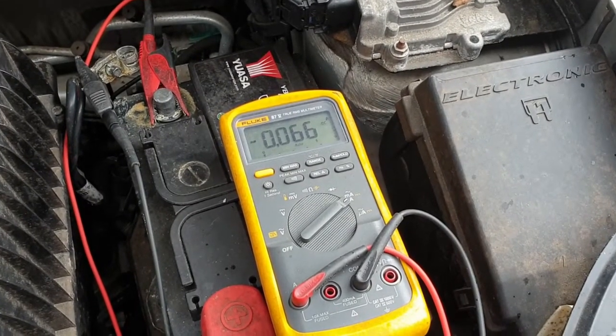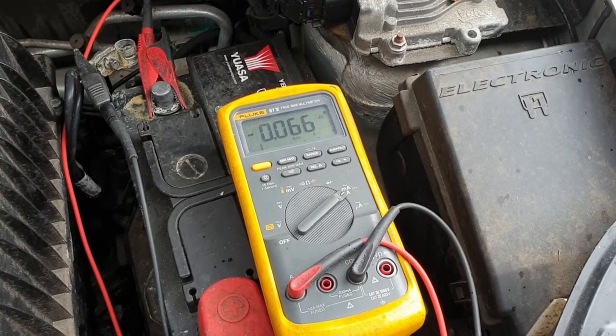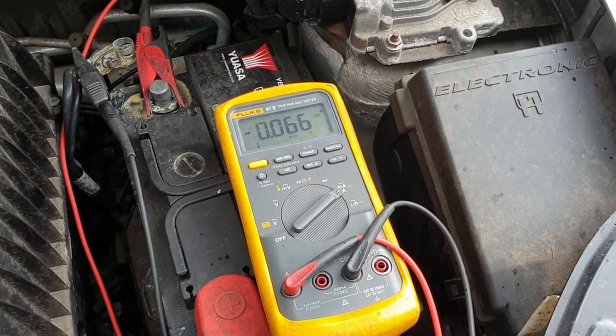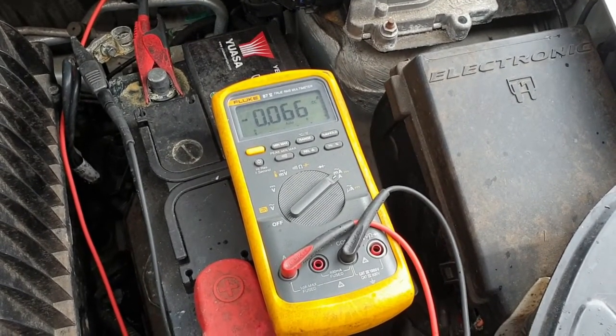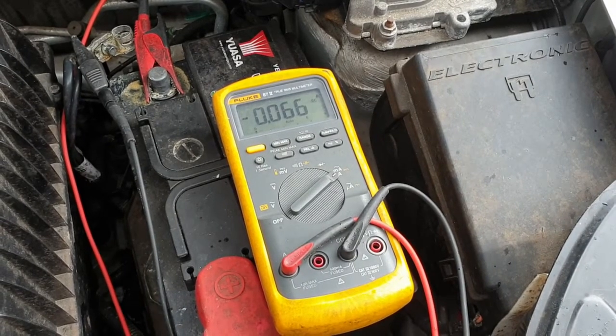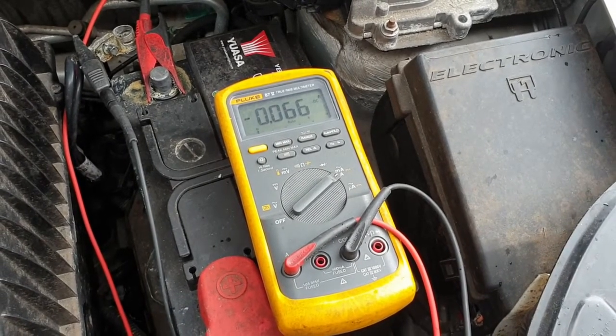As you can see, we've got 66 milliamps of parasitic drain now. The previous video did show that at about 17 or so. Now that I know that I've got an excessive parasitic drain on the vehicle, I need to check which circuit is responsible for that drain.